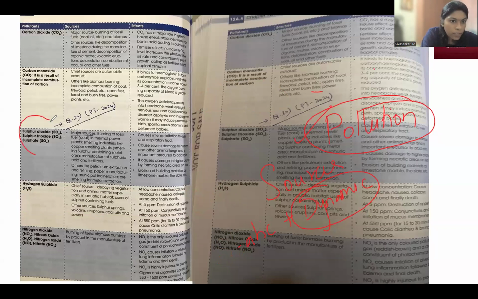We are having sulfur dioxide emissions. And the major source of it is burning of fossil fuel in thermal power plants. We have already mentioned that. That is why I told you, static hai or dynamic hai. And the Environmental Protection Agency has released a report. That is why it was mentioned in the question paper like that.